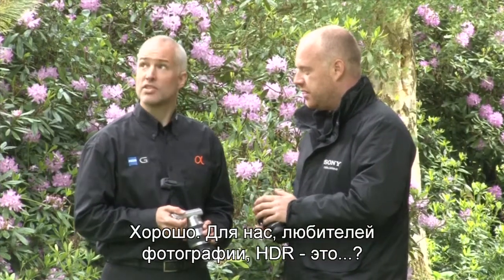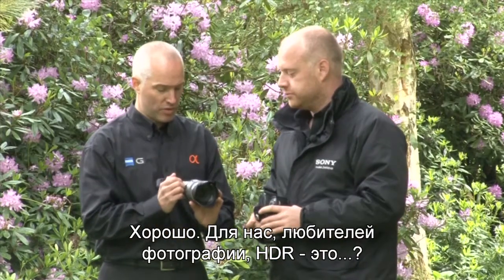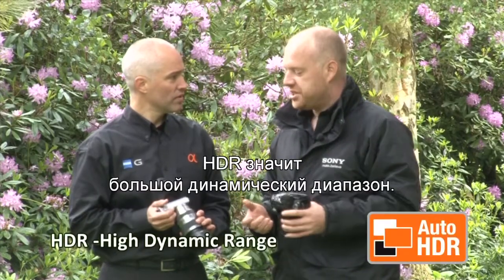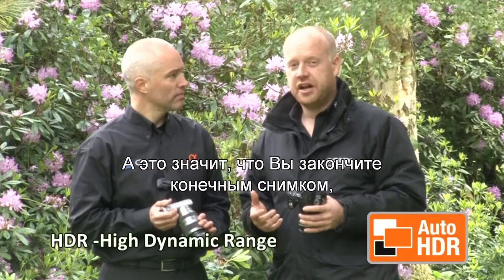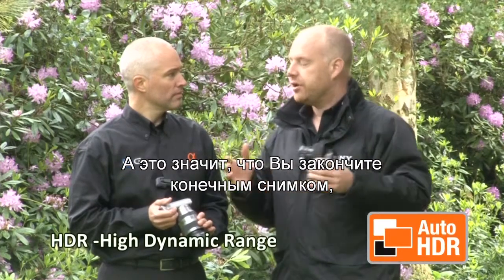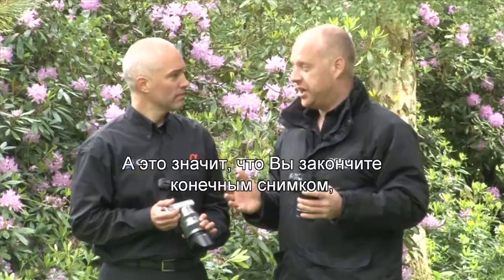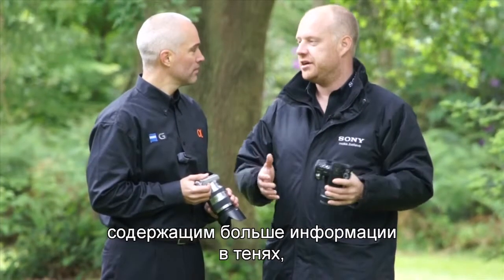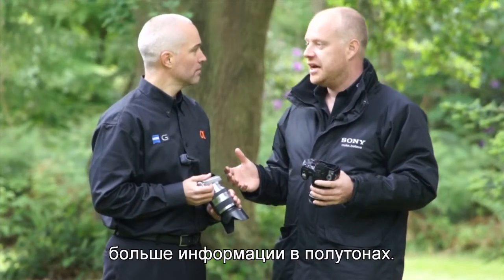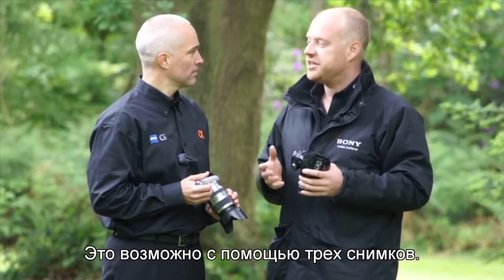Okay, and for those of us who are amateurs with photography, HDR is what? HDR stands for High Dynamic Range, and High Dynamic Range means that you're going to end up with a final picture that contains more information in the shadows, more information in the highlights. And the way that it does that is it actually takes 3 pictures.